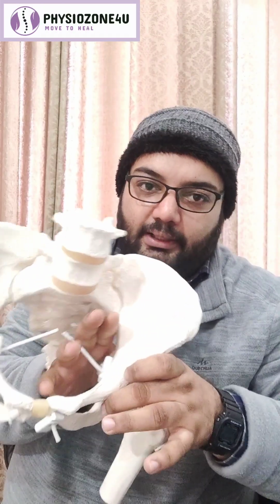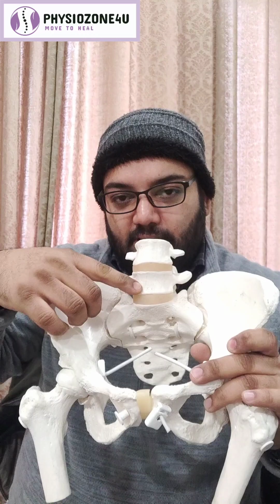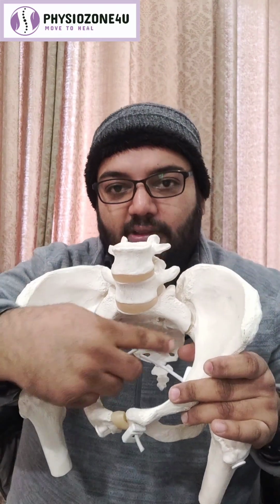Now, this extension exercise can be good in certain cases, but in most cases of back pain, this exercise will lead to more harm than good to you, right? I'm going to explain this to you with the help of this anatomical model. I have this pelvis model in front of me. You can see this is L4, L5 and the sacral vertebrae. This is your pelvis, and this specific joint is known as the SI joint or sacroiliac joint.